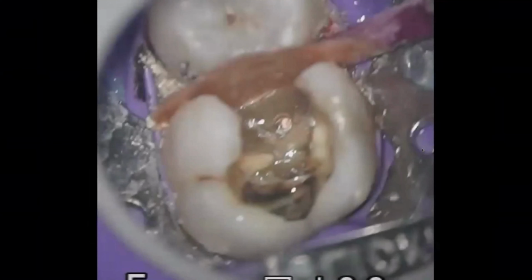So here you could see I did end up placing some Cavit at the base, but I'm using the copper as a good way of wedging and sealing that margin so I could perform an immediate dentin seal in that deep box. So that's what that would look like, and I recaptured the contact there.